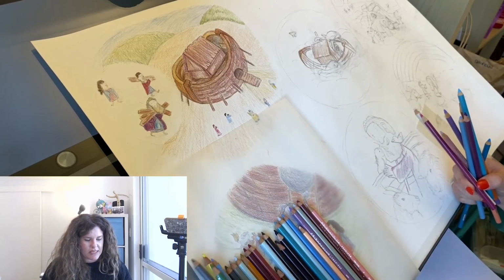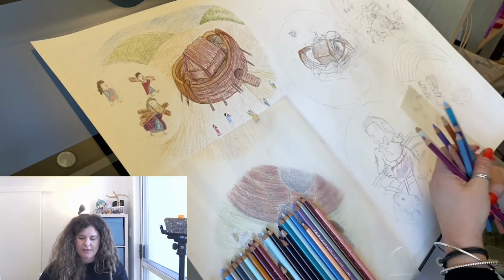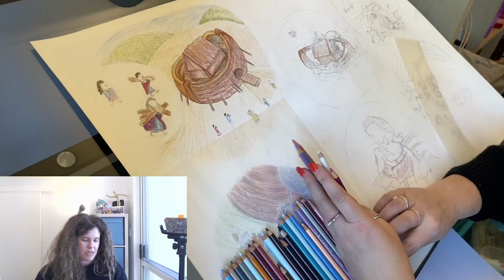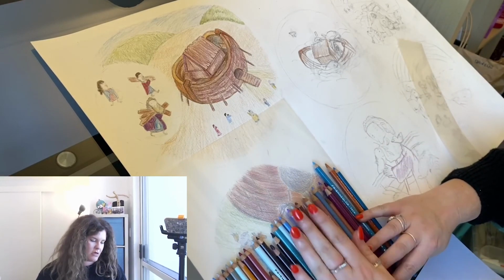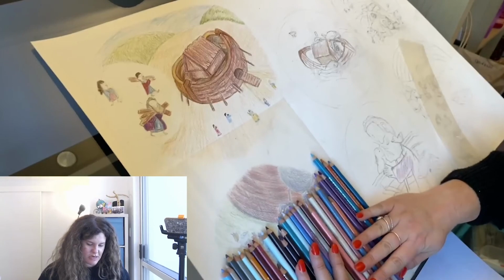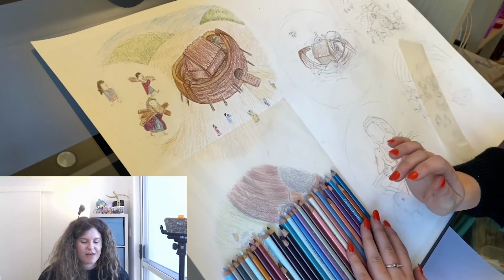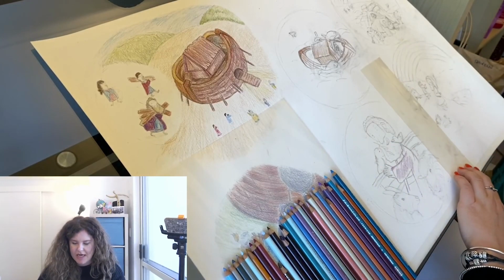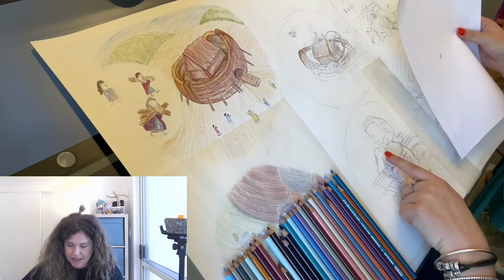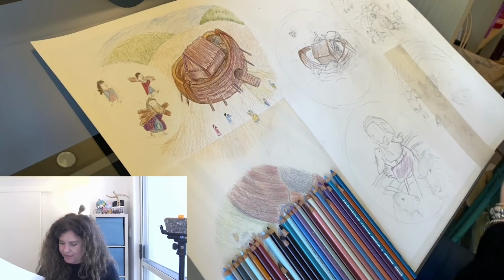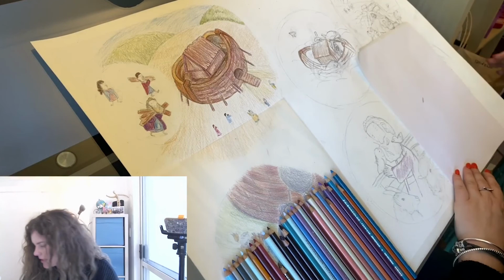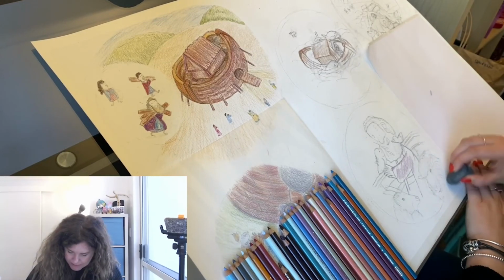So we're just doing one layer of pencils at the bottom layer. Everything is falling. Okay, so you can see I've already done something in it. So I'm just going to clean this up a bit.